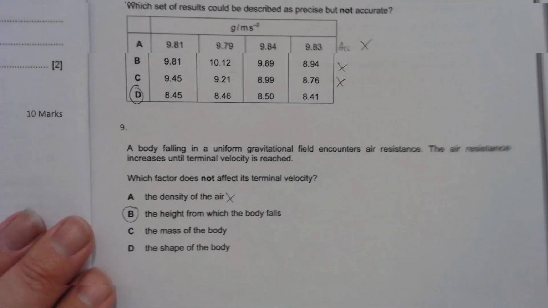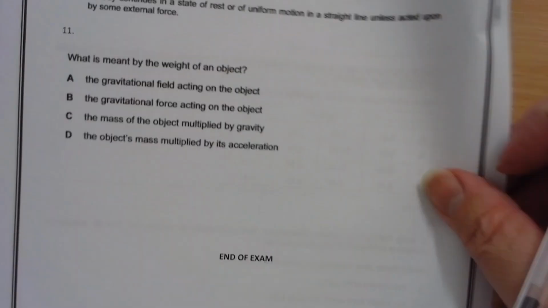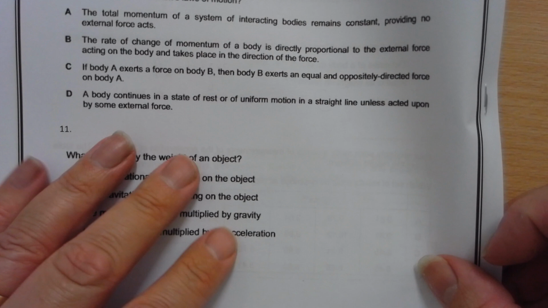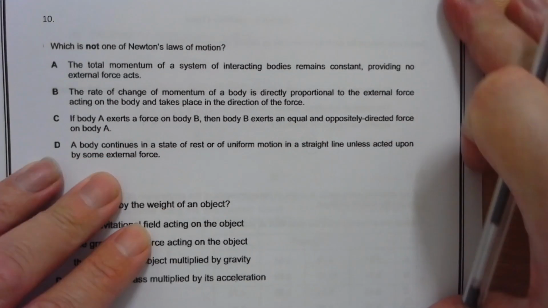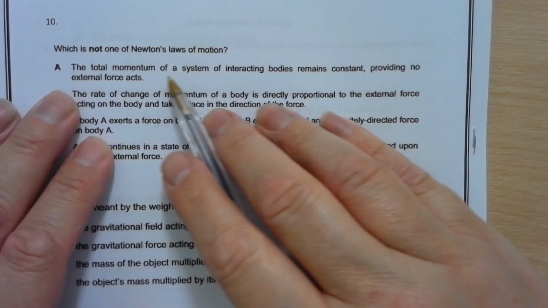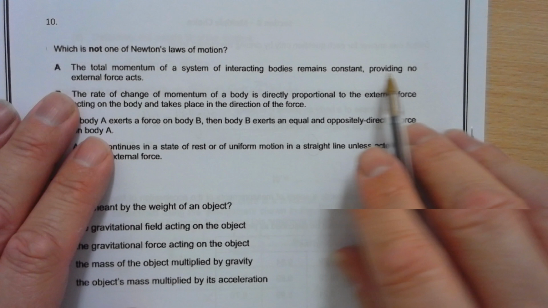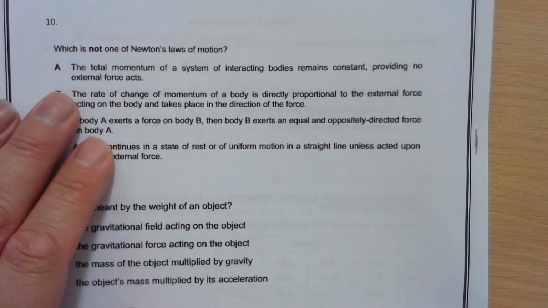Okay, last 2 questions to go. It says which one of these is not Newton's laws of motion. Now these are all correct facts, but this top one that says a total momentum of a system of 2 interacting bodies remains constant providing there's no external force. That's true, but it's not Newton's laws of motion. That's just the principle of conservation of momentum.